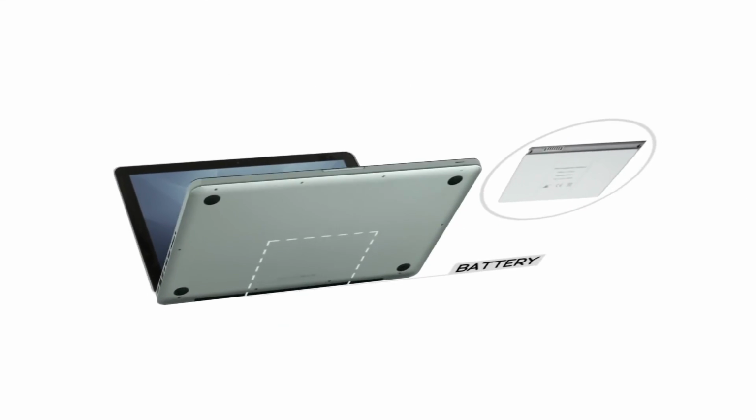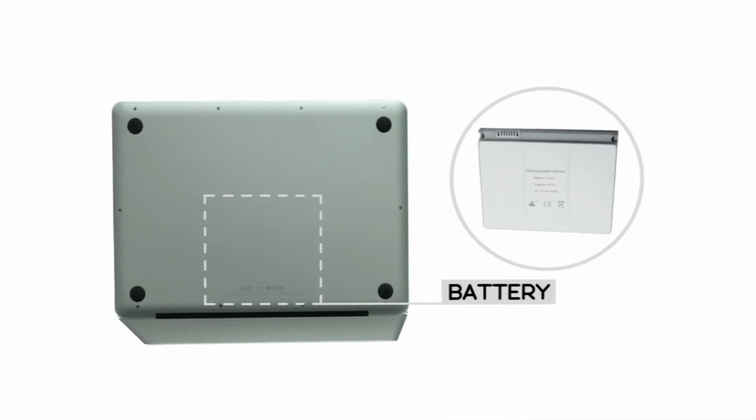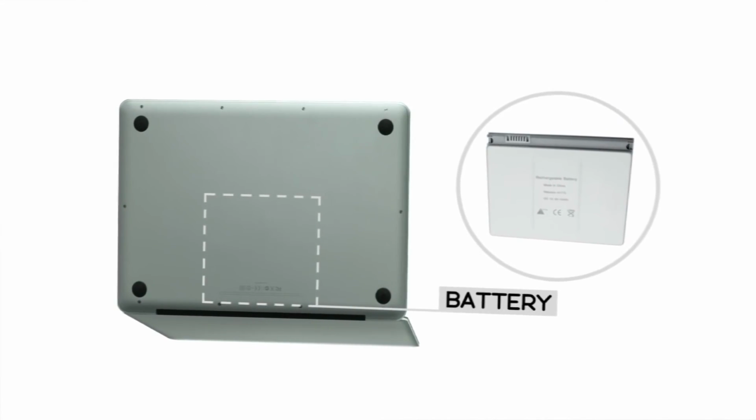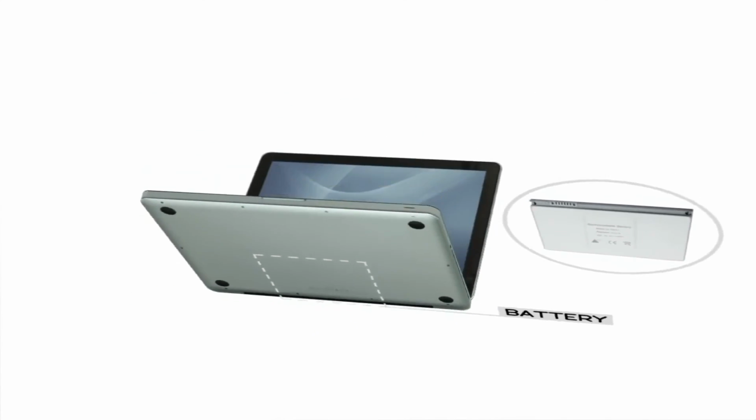Another important difference is that laptops use a battery. The battery can provide power to the laptop when you're on the go, and it will recharge whenever it's plugged in. An added benefit of having a battery is if the power goes out, the battery can work as a backup power source.